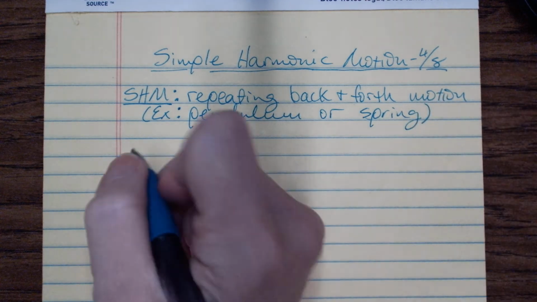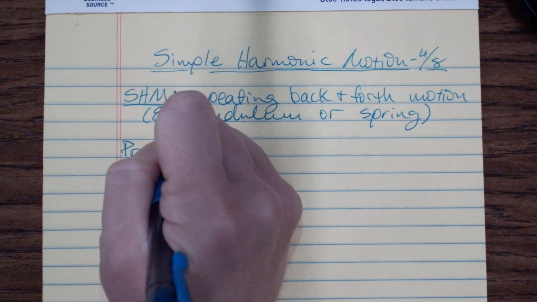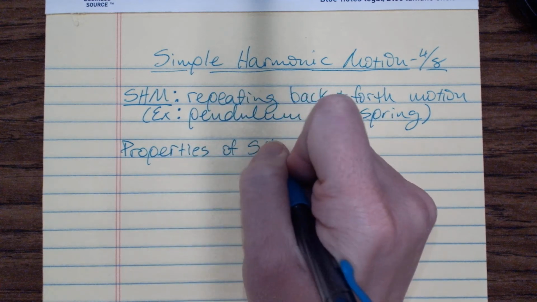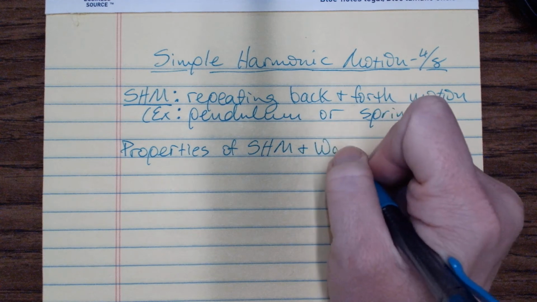Okay, so some properties that you need to know of simple harmonic motion and waves in general.